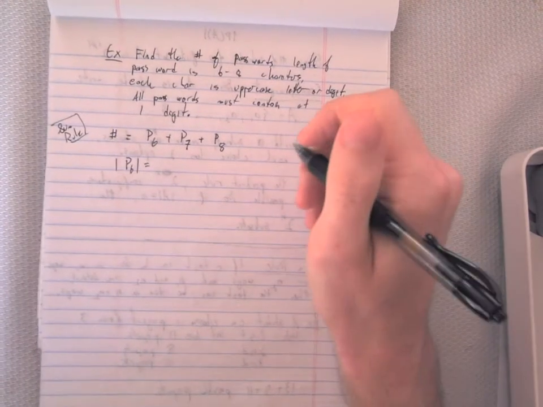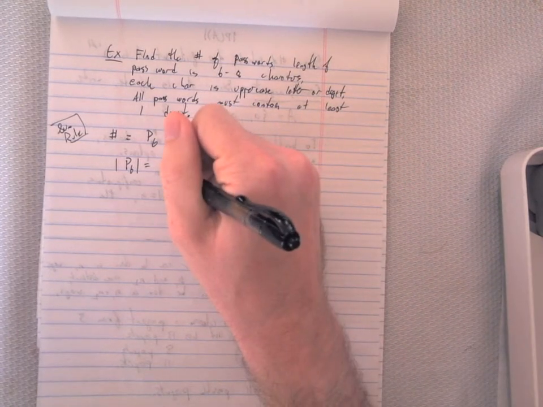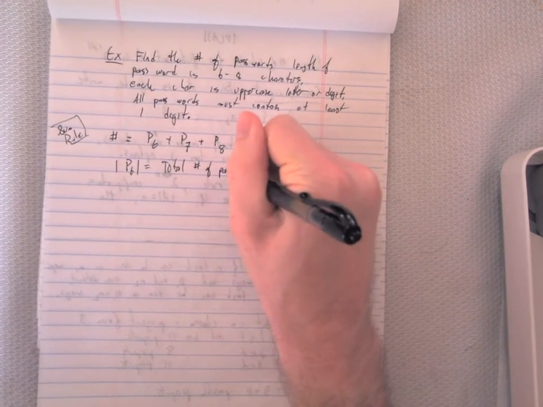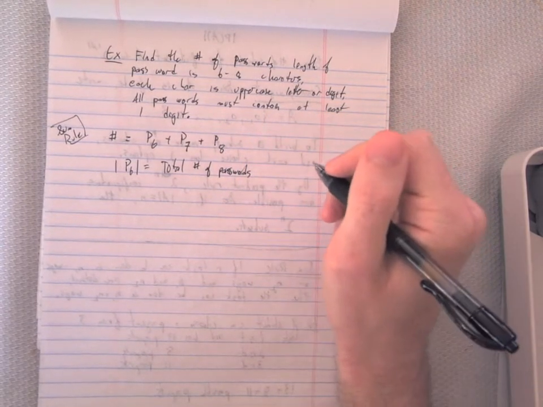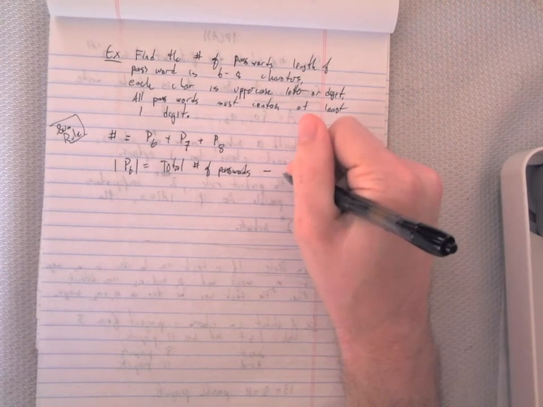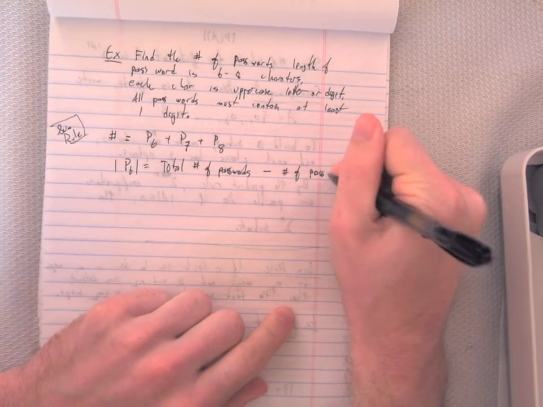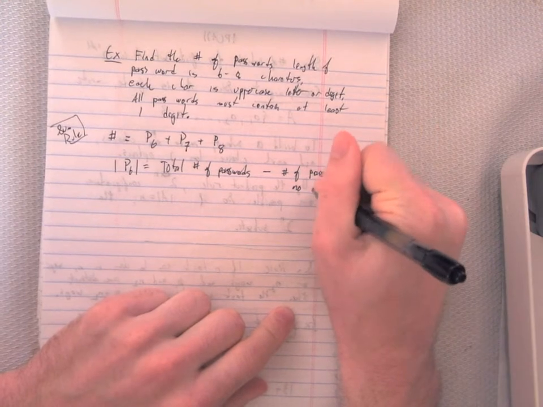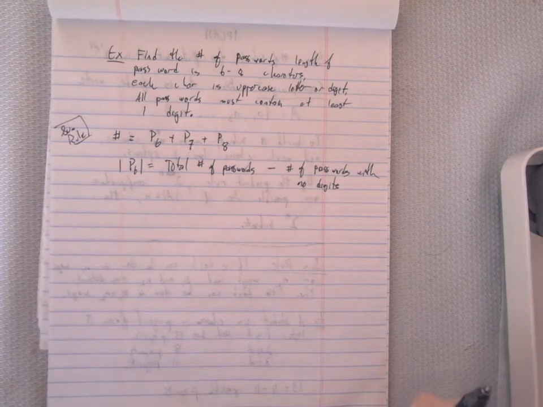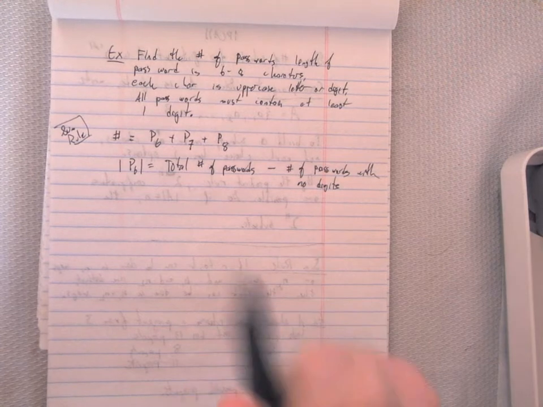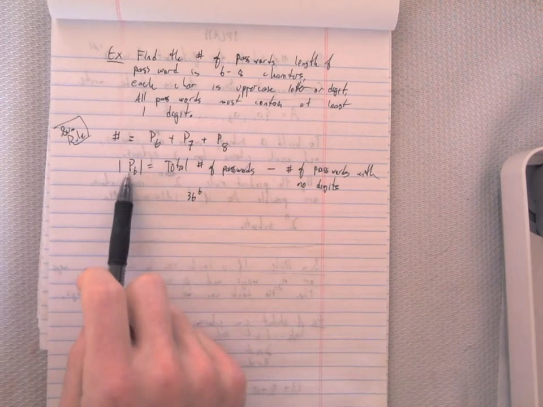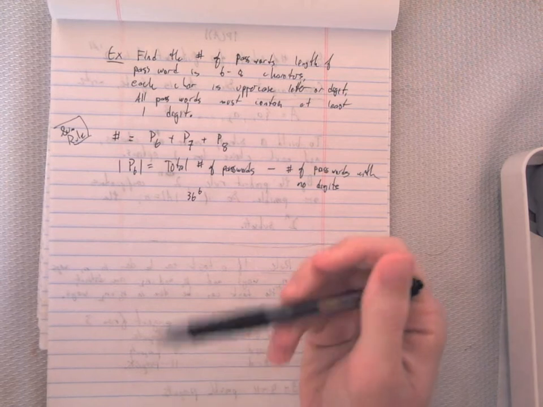So the correct idea here is to find the total number of passwords on 6 characters, and then subtract off the number of passwords that have no digits. What we'll be left with is the number of passwords that have at least one digit somewhere. So we already know what the total number of passwords is, right? It's going to be 36 to the 6th, because we have 6 slots, and in each slot we put either a letter or a number.